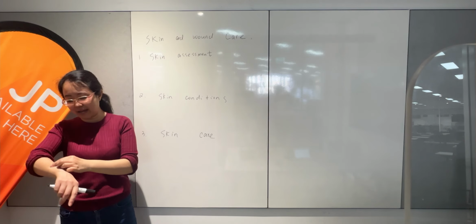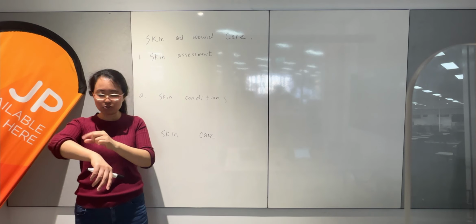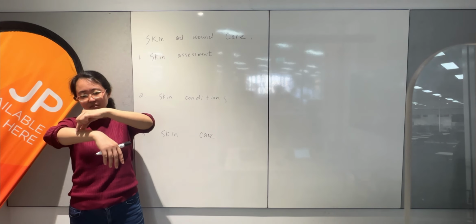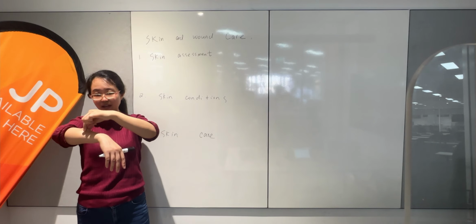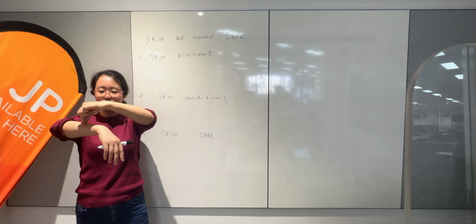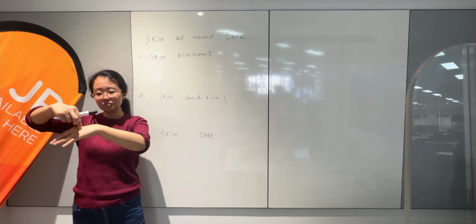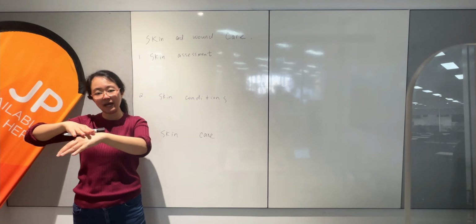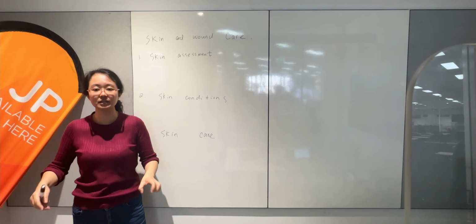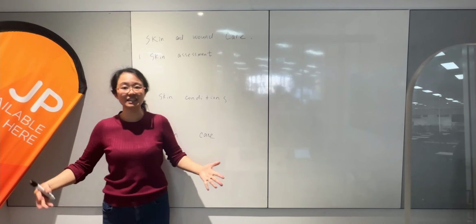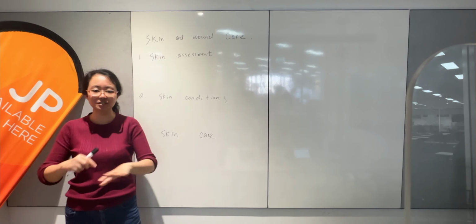Okay? And also, when you check the skin, make sure you check the skin turgor. So what does skin turgor mean? That means when you pinch the skin, lift a little skin up, for example on the hand, and then release it. It should go back very quickly. If it doesn't go back quickly, that is poor skin turgor.